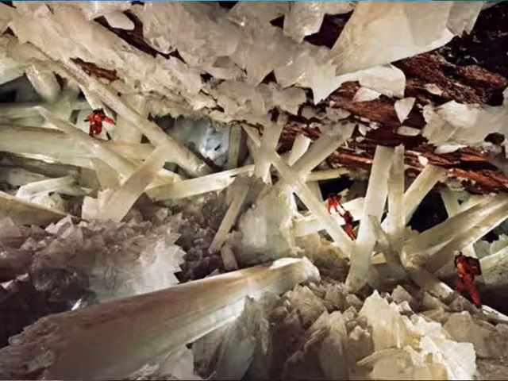And this is the Naica cave in Mexico, full of selenite crystals. It's like gypsum. And the reason why you can go down in this cave is because they drained it for mining. It's filled with water, and water made these crystals by precipitating out minerals in the water.